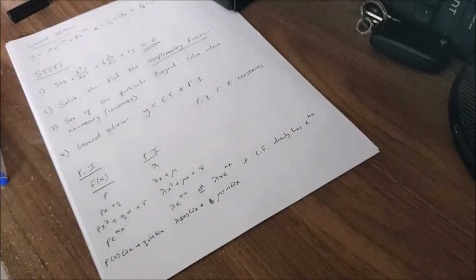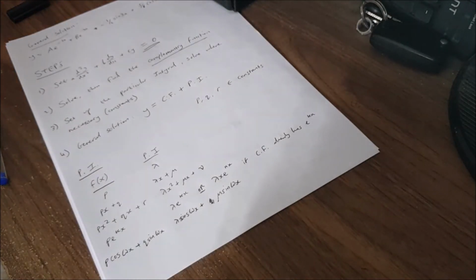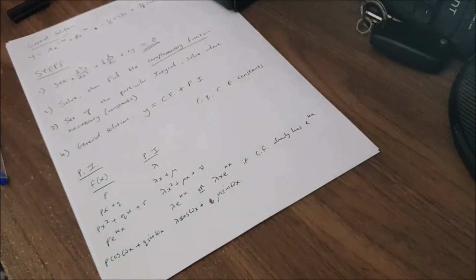This is a really complex topic and you really have to understand and remember every step and all the particular integrals. I know it's not ideal, but it is really important that you know them.